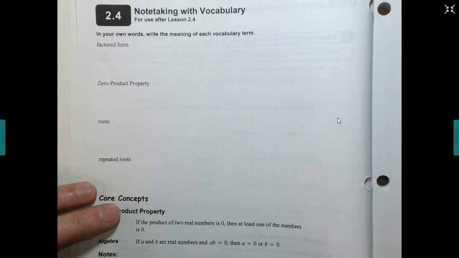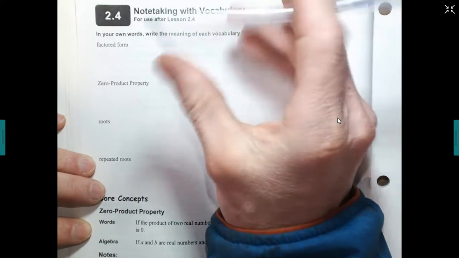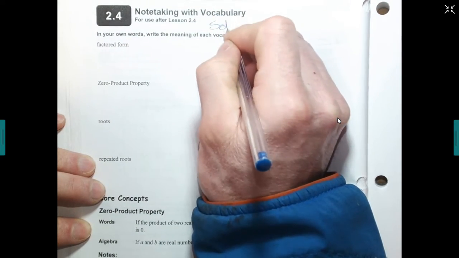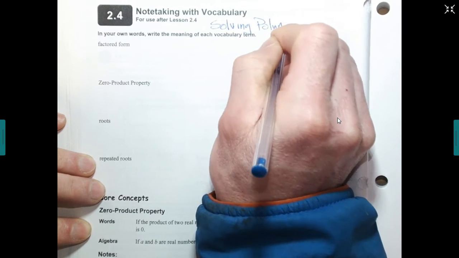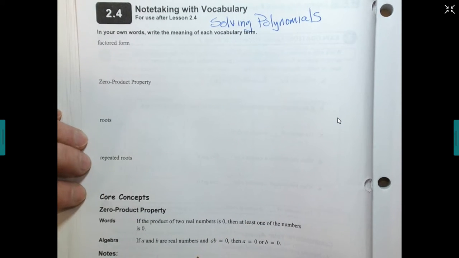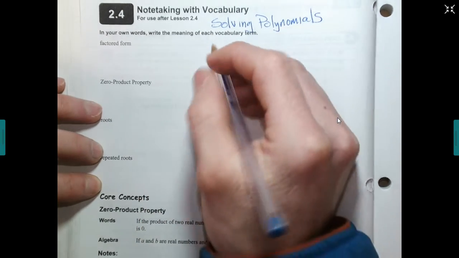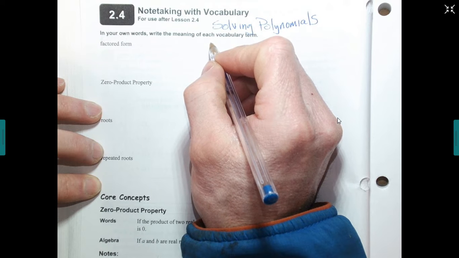And today we are doing 2.4a, and we are solving polynomials. And let's do a quick refresher on how to solve problems.